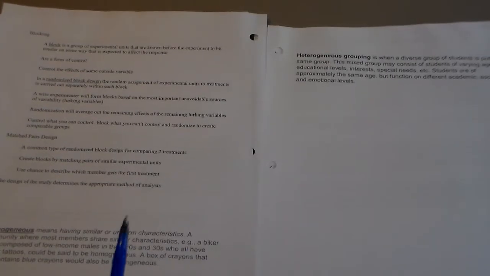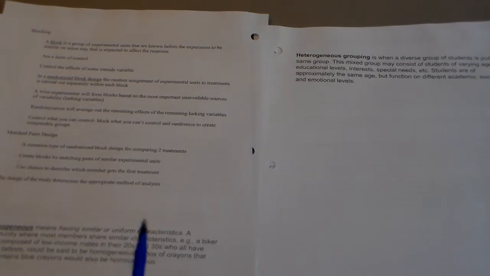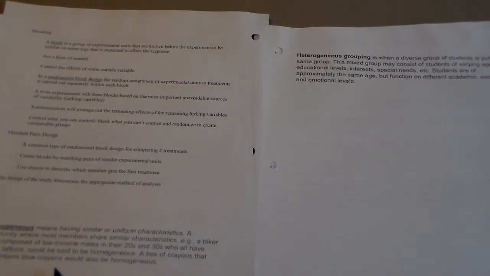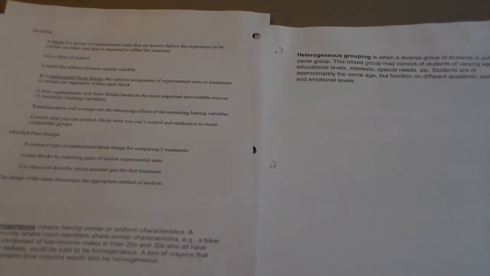Homogeneous groupings means having similar or uniform characteristics. A community where most members share similar characteristics, that's homogeneous. Homogeneous would be like in school if you were grouping, AP statistics is kind of like a homogeneous group because they're usually stronger students in there. And then some classes are not homogeneously grouped, like maybe gym class.